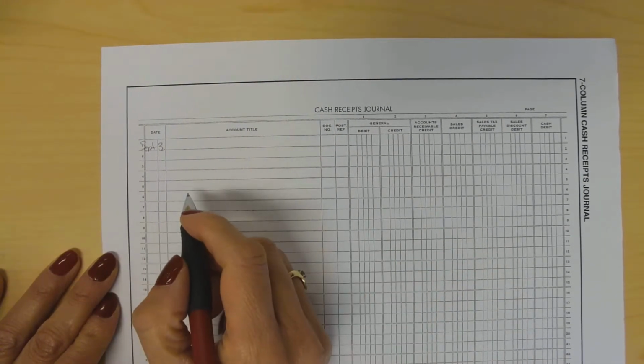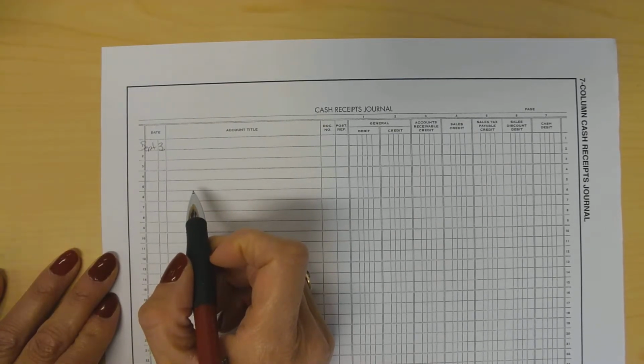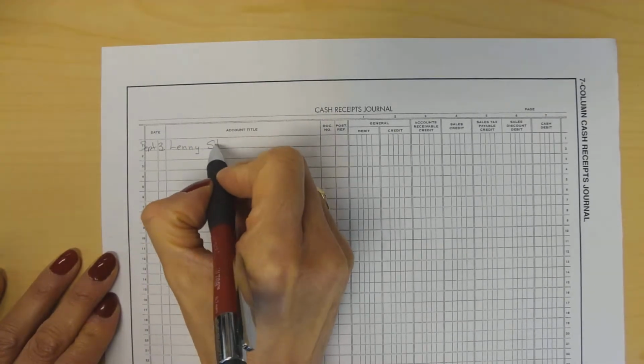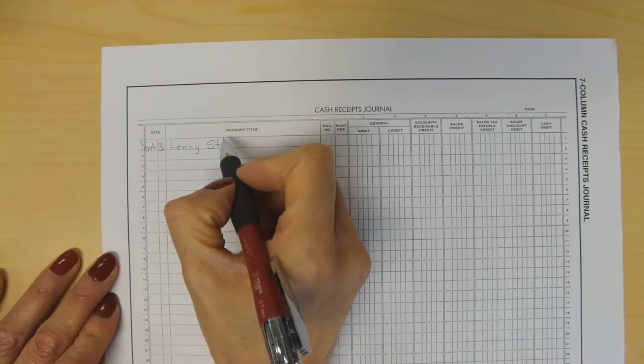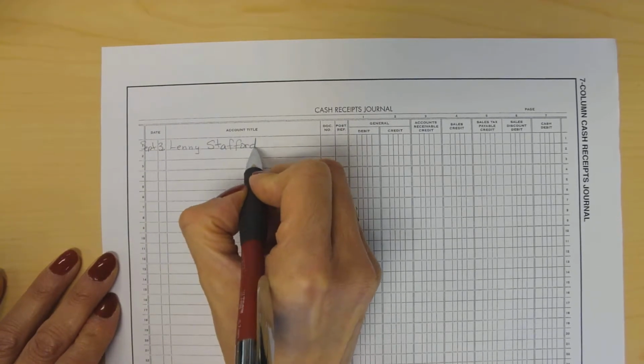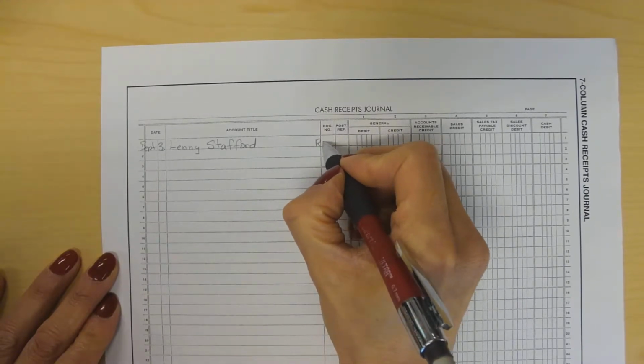In the title would go the name of the customer that we received the cash from. So that would be Lenny Stafford. Our document number is receipt 264.